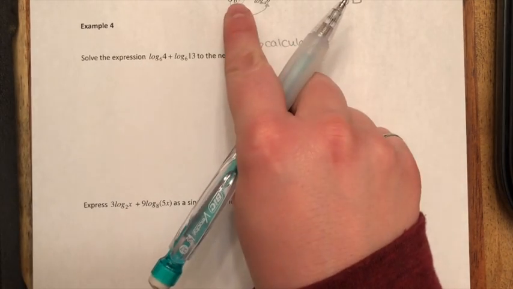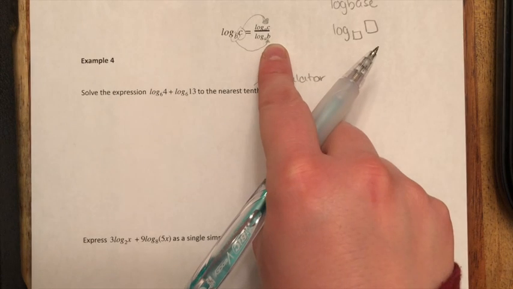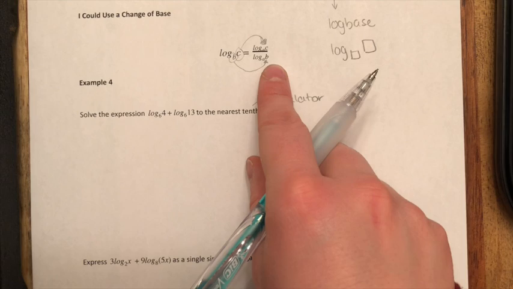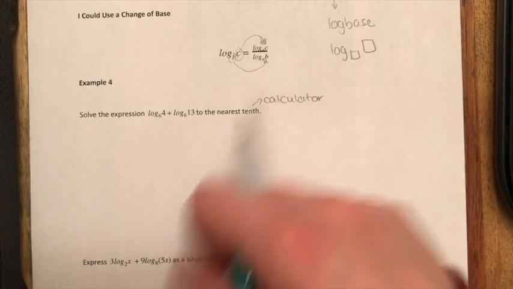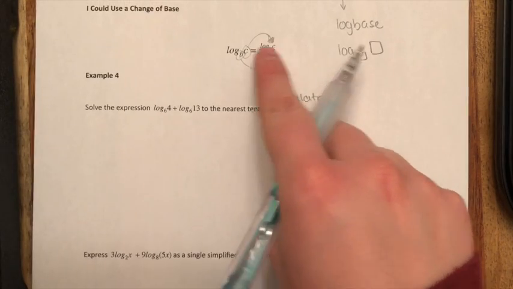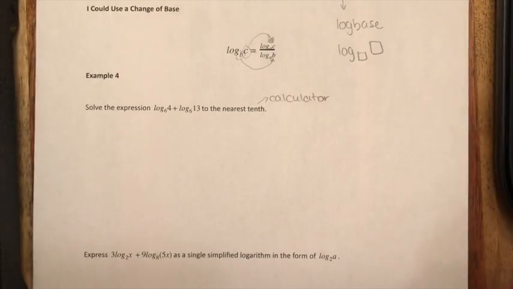It could say, hey, write this log with the change of base form and then put them into numeric response boxes. What did you make A, B, and C or something like that? And that would be a way to test, hey, can you do this even though you haven't had to on your calculator? So you do need to have this as a skill.